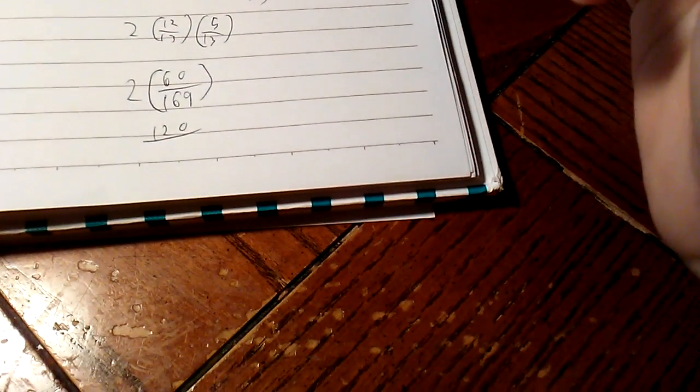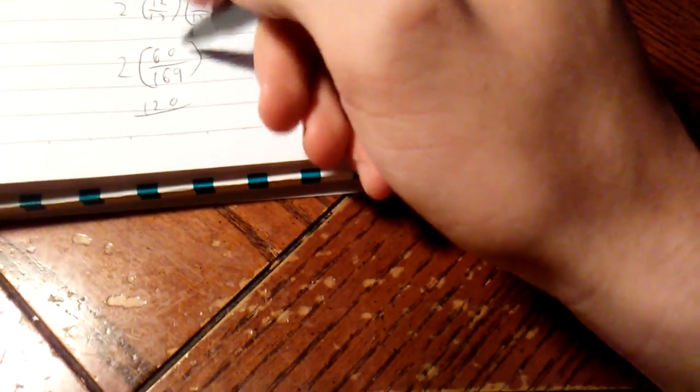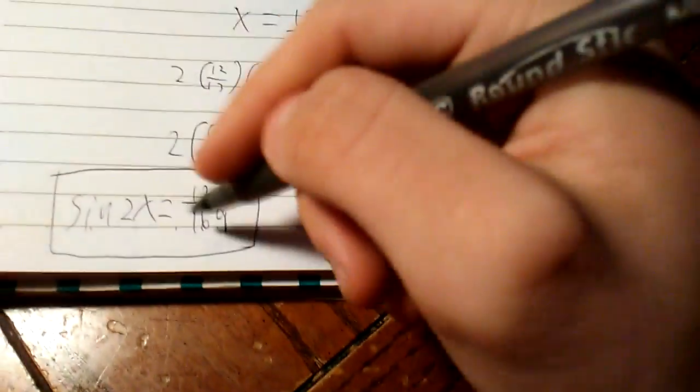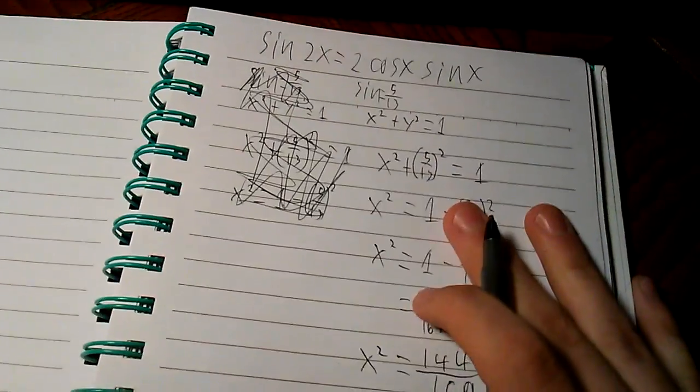Wait, no, you don't multiply 169 by anything, you just multiply the top. So it becomes 120 over 169. And here is your solution: the sine of 2x equals 120 over 169. And that's how you find the double angle formula for sine.